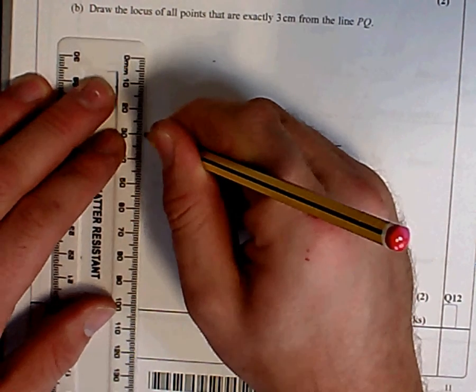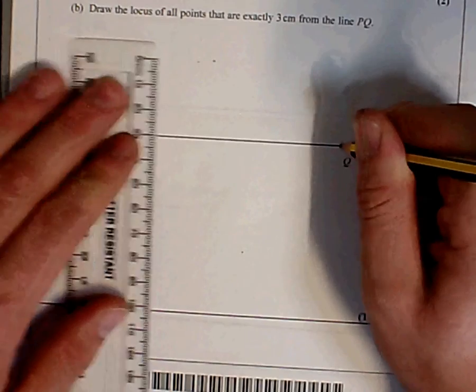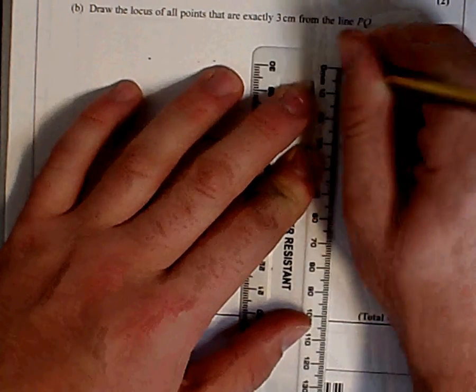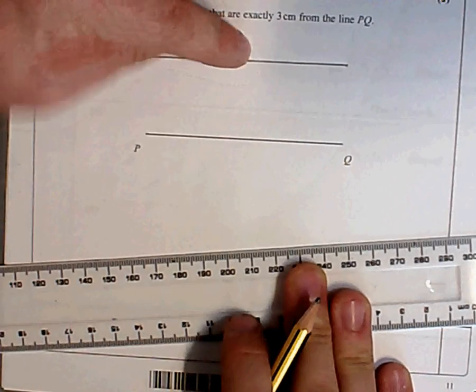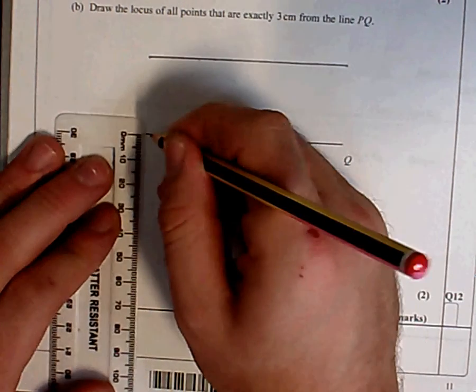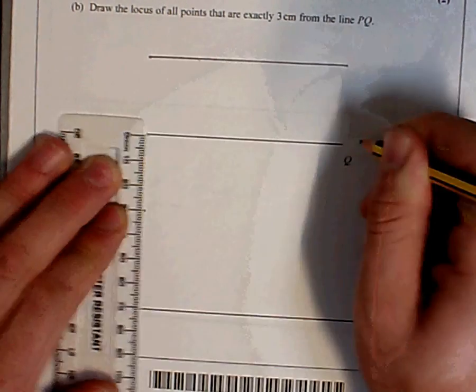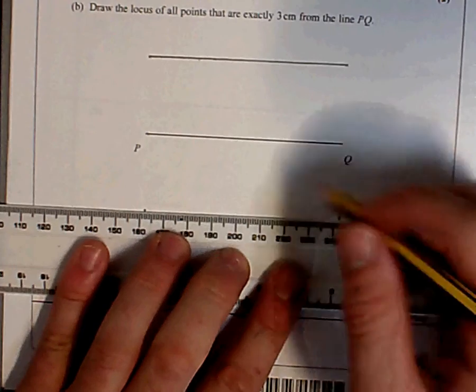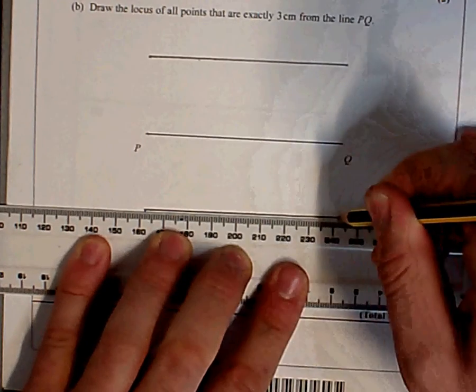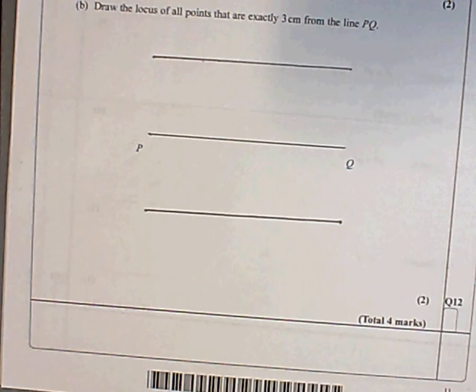So what you do is measure 3 centimeters away from each end of the line and connect that up. So that's the locus above the line, 3 centimeters away, and I do the same below. And I connect that up. But that is only from the side of the line. That is not all the line. We're still missing the ends of the line.